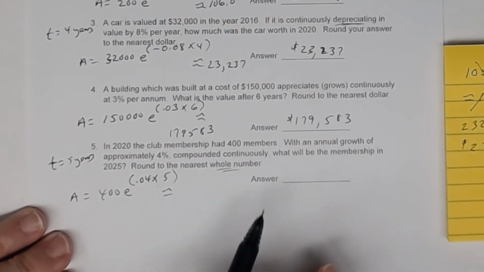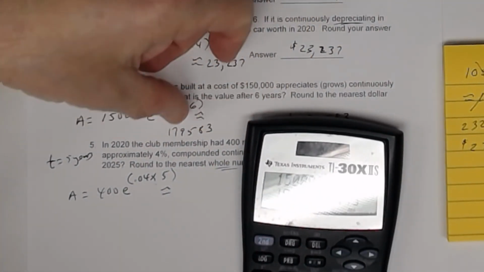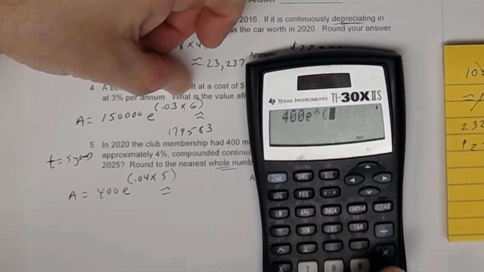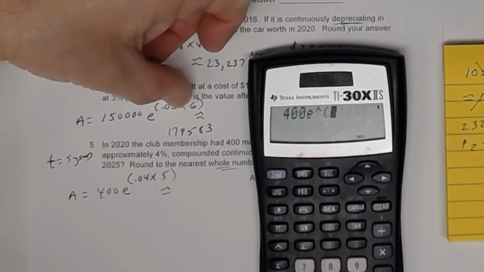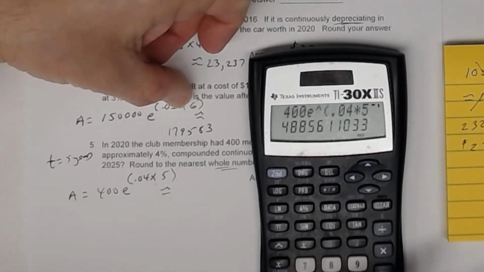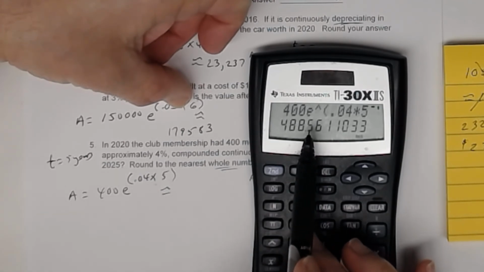So when you're usually talking about people, we tend to round to the nearest whole number. All right, so let's see what we get. So we're going to get 400 times e raised to the 0.04 times 5, close the parentheses, and then press equal. So to the nearest whole number, again, you got to look at the tens place.